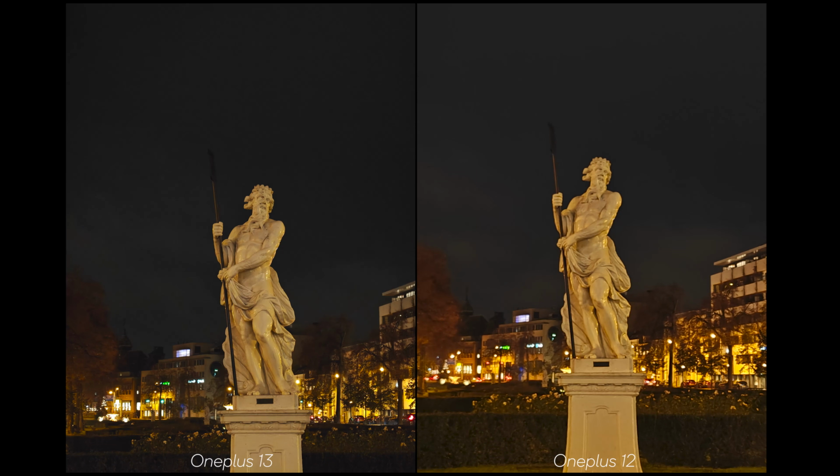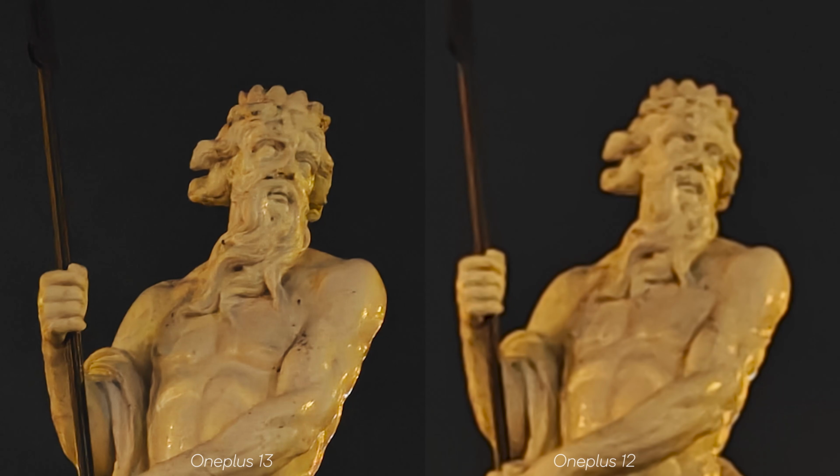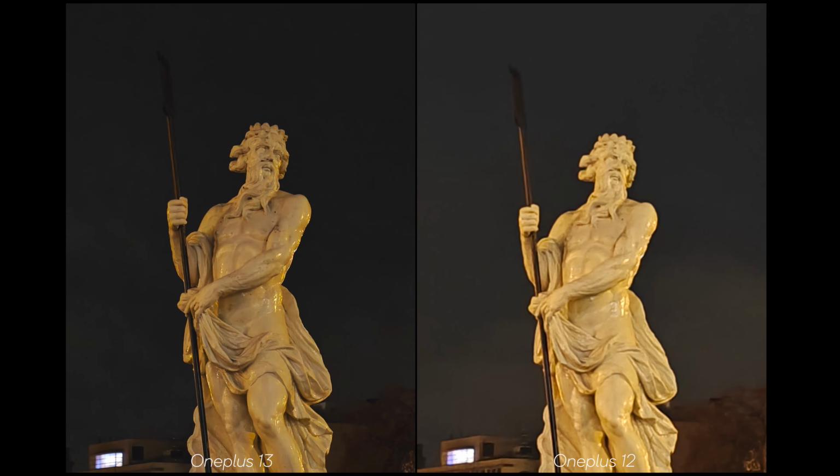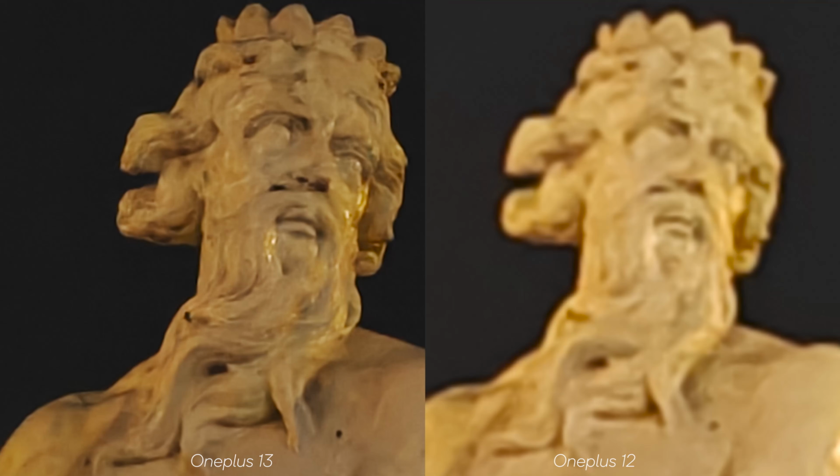The amount of details retained on the OnePlus 13 is far better compared to the OnePlus 12. The shot on the 13 is very usable, where with the OnePlus 12 it really isn't with this 3x zoom. And using the 6x zoom, again a digital crop on that sensor, you can see that really well. Look at how much better the OnePlus 13 handles this shot. It's a huge step up.